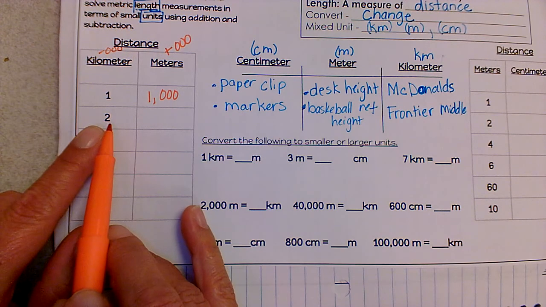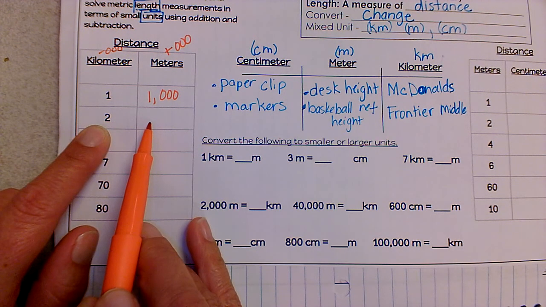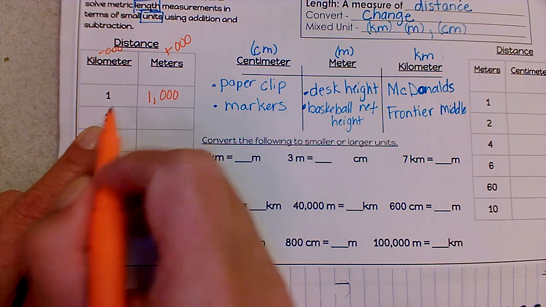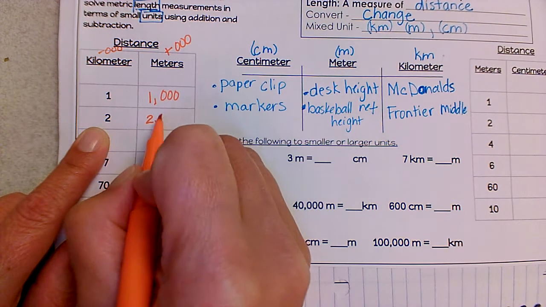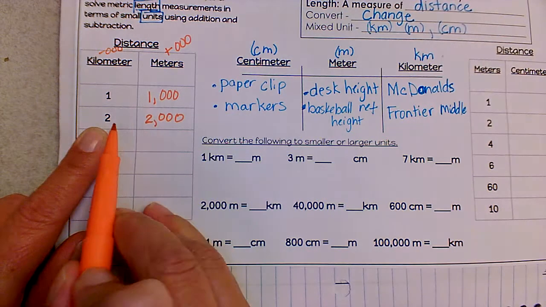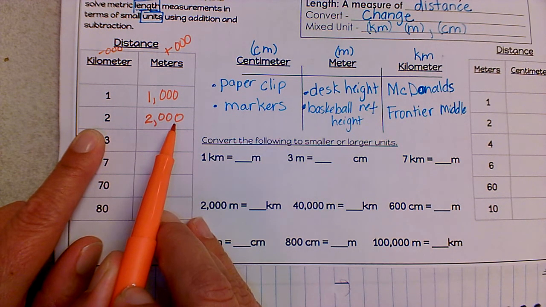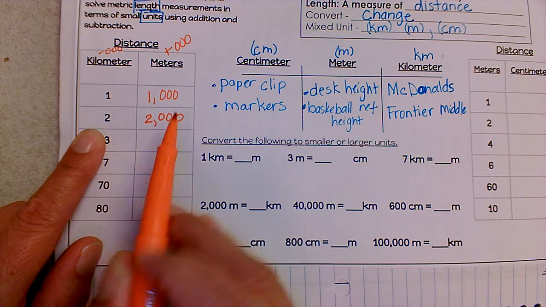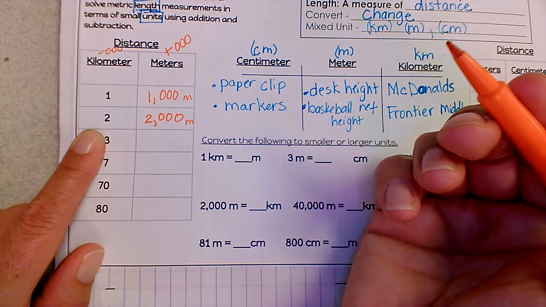If I have 2 kilometers, if I'm going 2 kilometers in distance, how many meters would that be? Well, I'm going to take that 2, and then I'm going to add how many zeros behind it? 3. 1, 2, 3. Oh, how many meters is in 2 kilometers? 2,000 meters. Okay, and you could even end those in M for that abbreviation if you wanted.